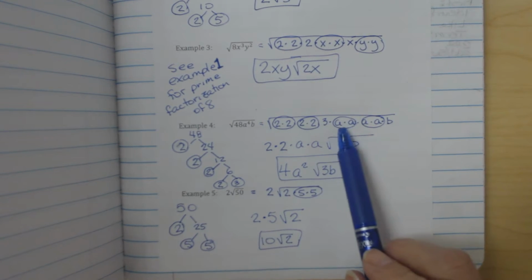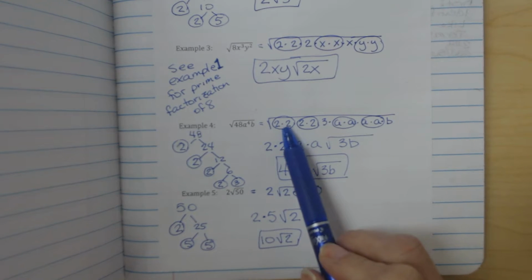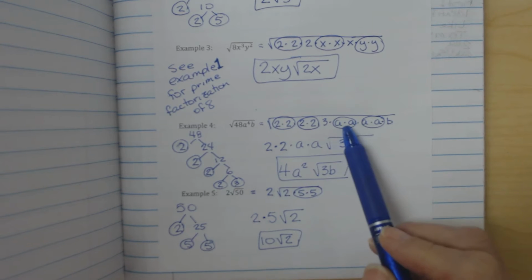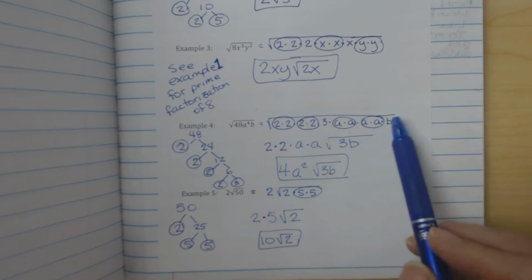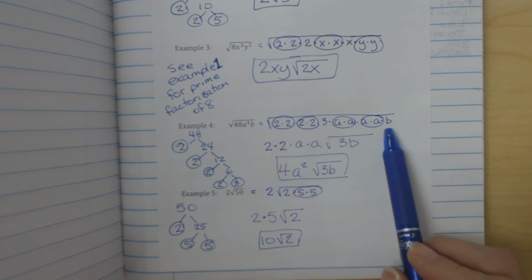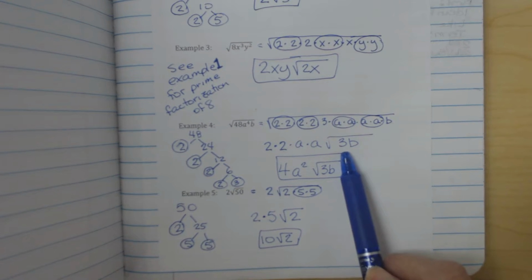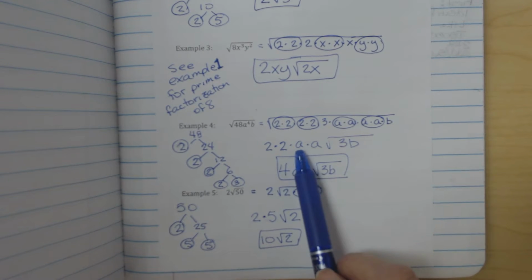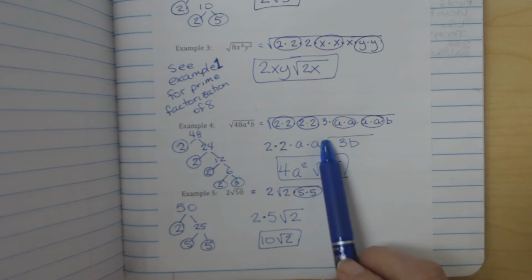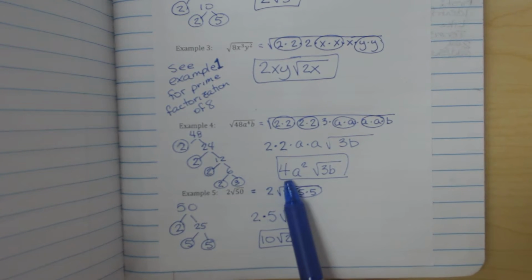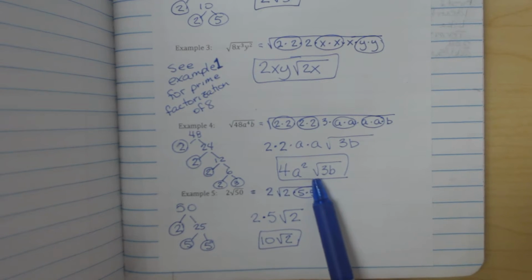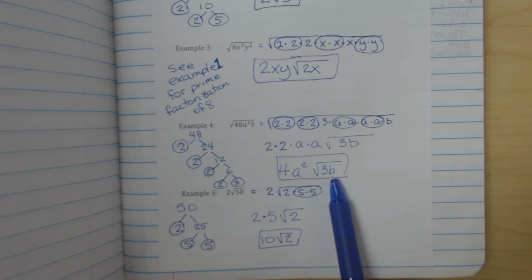Again, circle your pairs. This pair of 2's brings out a 2. This pair of 2's brings out another 2. This pair of a's brings out an a, and this pair of a's brings out another a. This 3 doesn't have a pair, neither does this b, so they stay underneath. So we have 2 times 2 times a times a times the square root of 3b. Now we simplify what's out front. 2 times 2 is 4. A times a is a squared. So we have 4a squared times the square root of 3b.